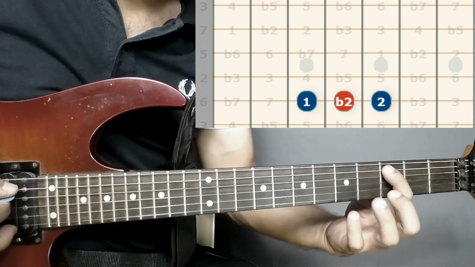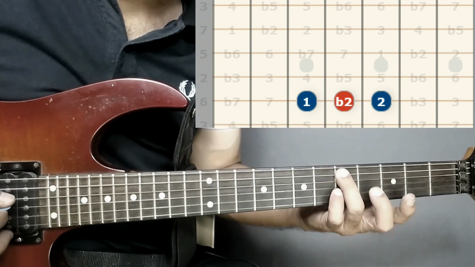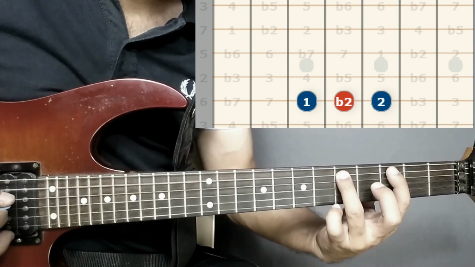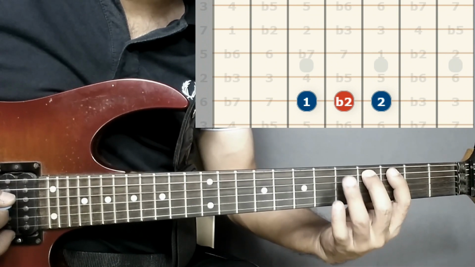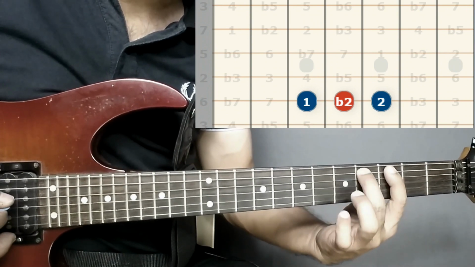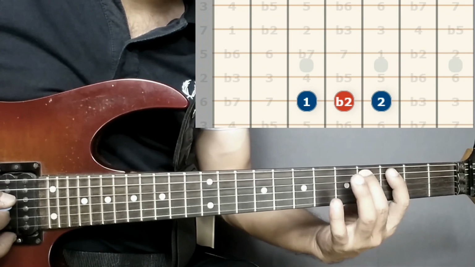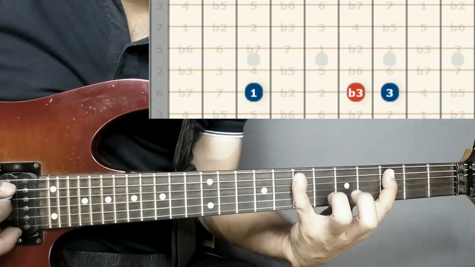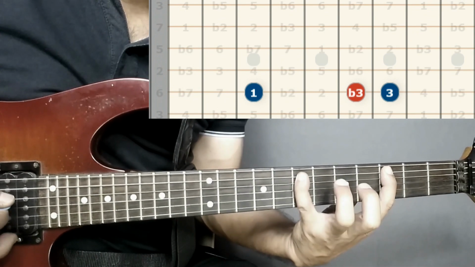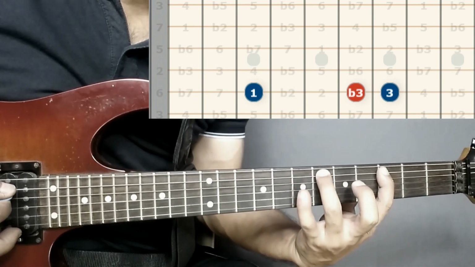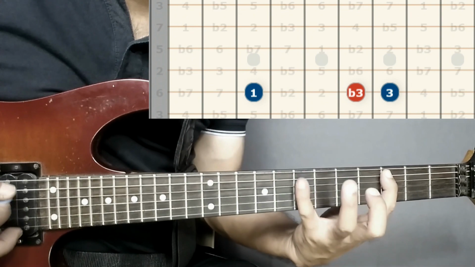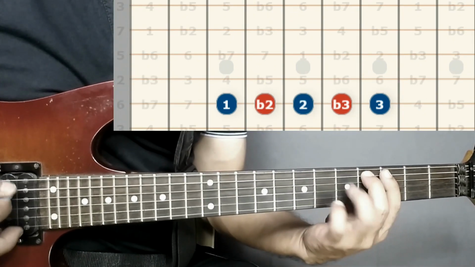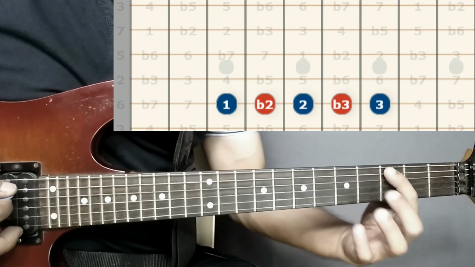What I mean is that if you have the root and the major second, how are you going to call this? If you play the note below the major second, you're going to call it minor second. If you play the note below the major third, you call it minor third. Major third, minor third, major second, minor second, root.